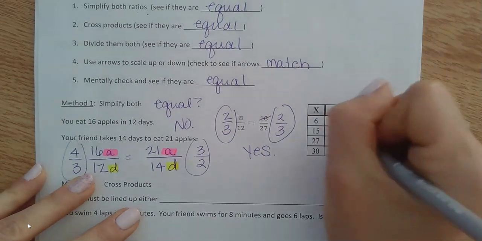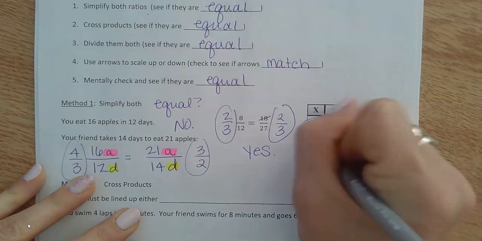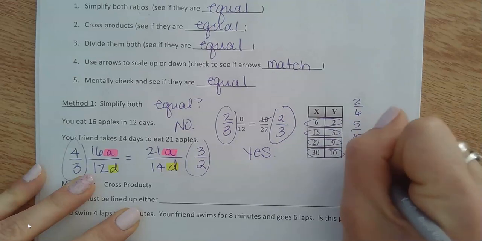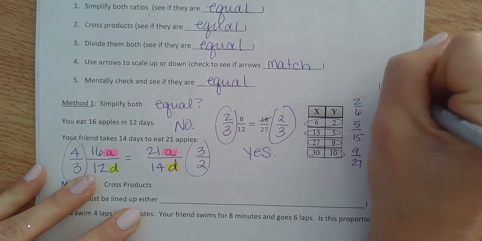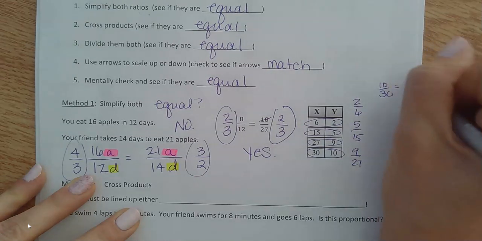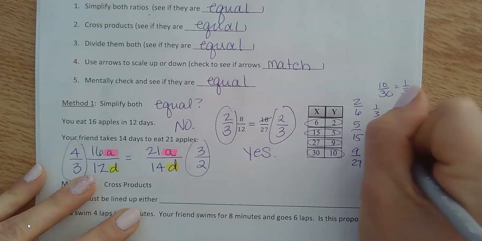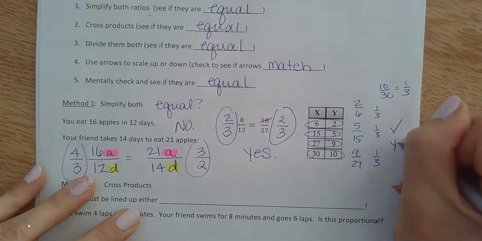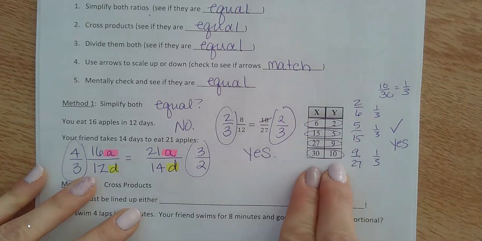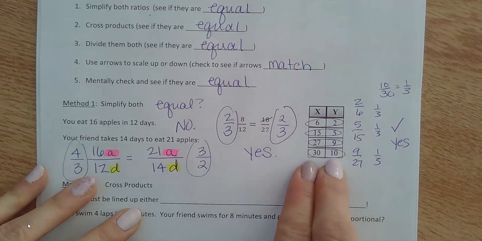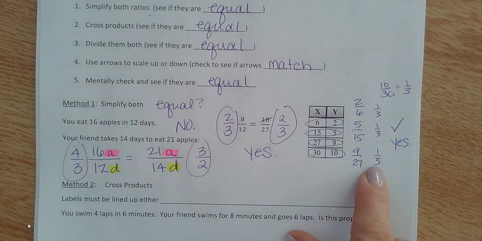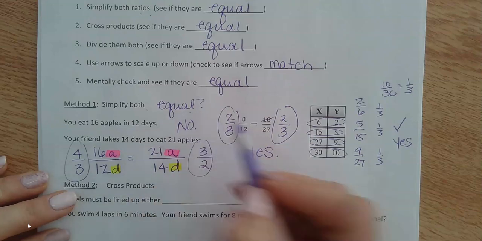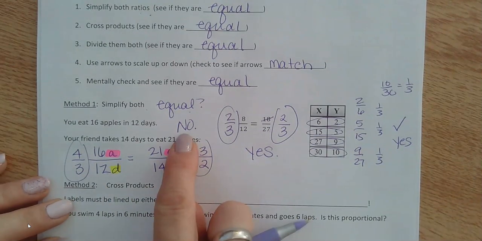Okay, how about here? I'm going to check all of these ratios. So 2/6, 5/15, 9/27, 10/30. All of these simplify to 1/3, 1/3, 1/3, 1/3. If they all simplify to the same thing, your answer is yes. This table is all proportional. I checked all of these ratios and they all simplify to the same thing. Your answer is yes. Okay? So, if they simplify to the same thing and they are equal, you get yes. If they simplify to different things, you get no.